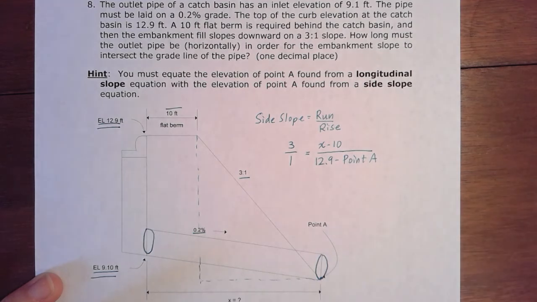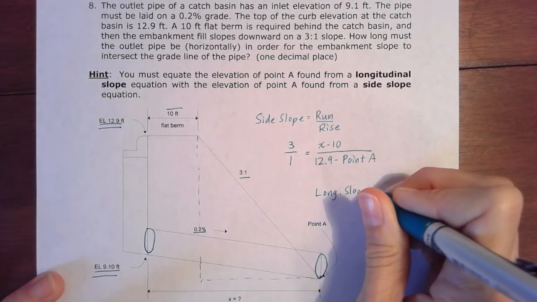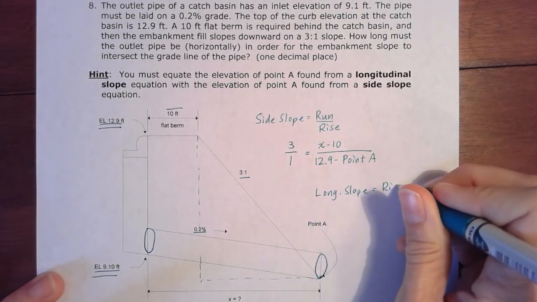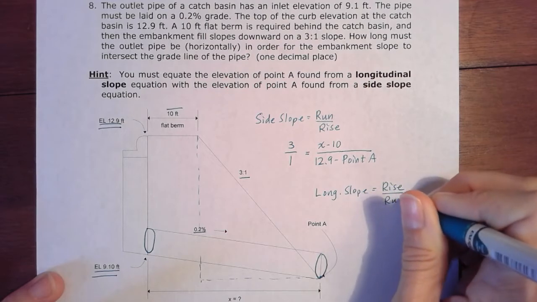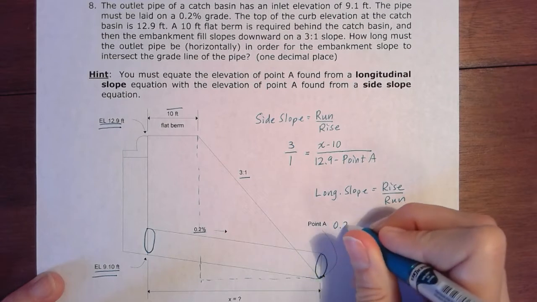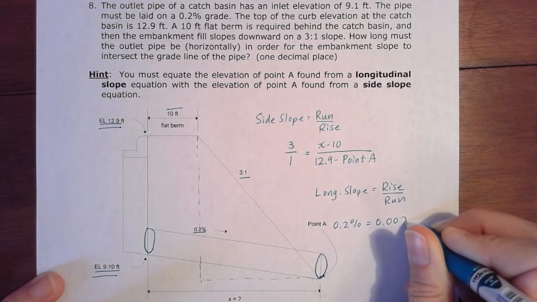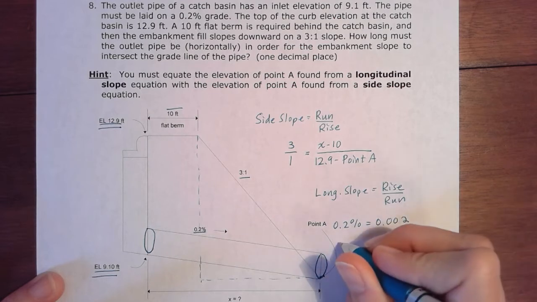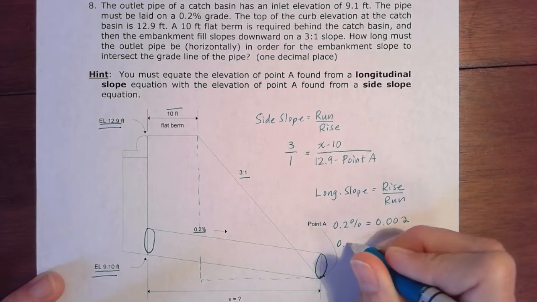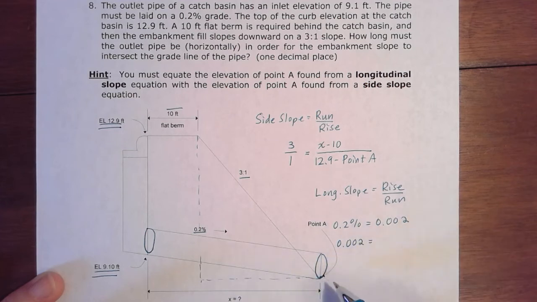Second equation we're going to have to think about is the longitudinal slope equation. And remember, our longitudinal slope equation is equal to rise over run, just flipping that over. In this case, our longitudinal slope is that 0.2%, and so we'll write that as a decimal, 0.002. And so we have to set that equal to some rise. So the rise for this, and we'll think about this from the bottom of that pipe.